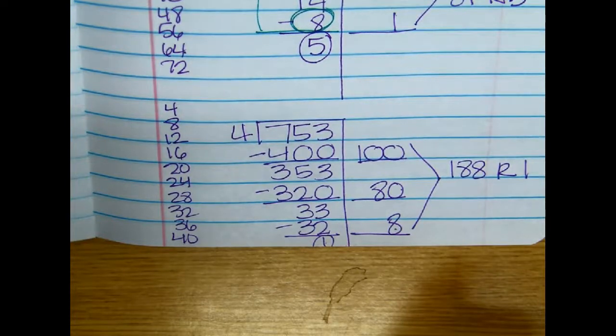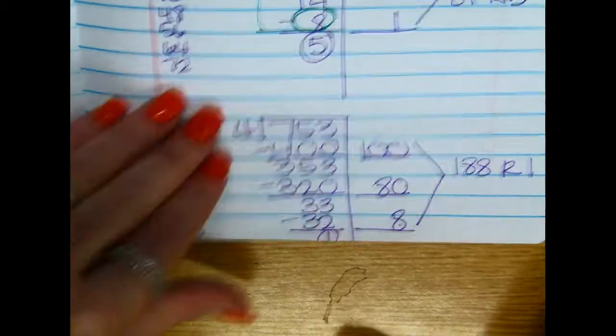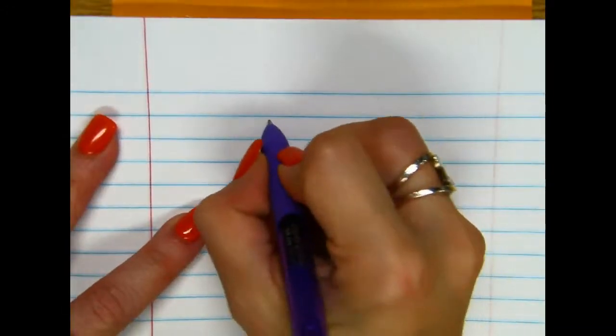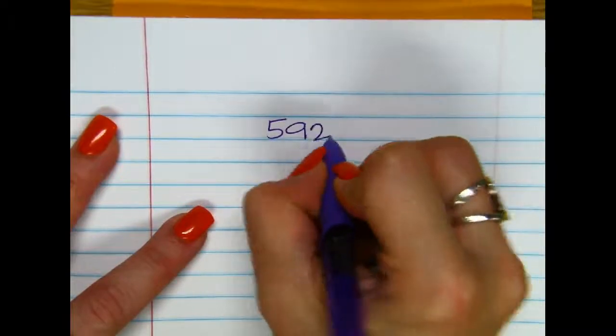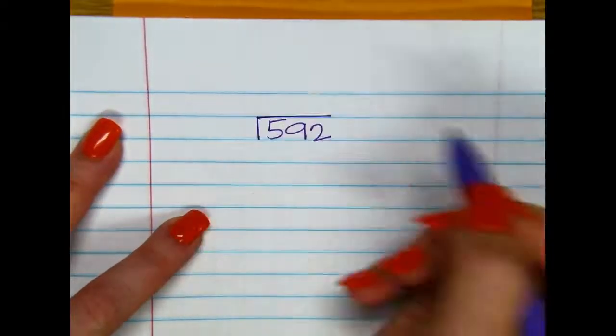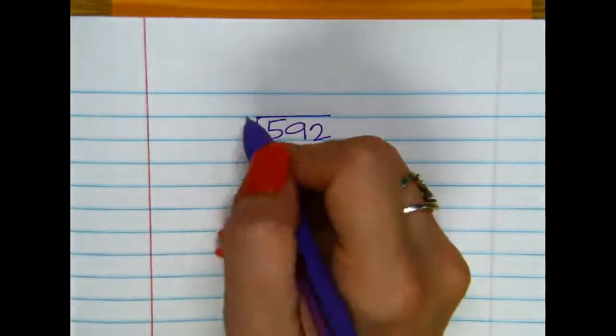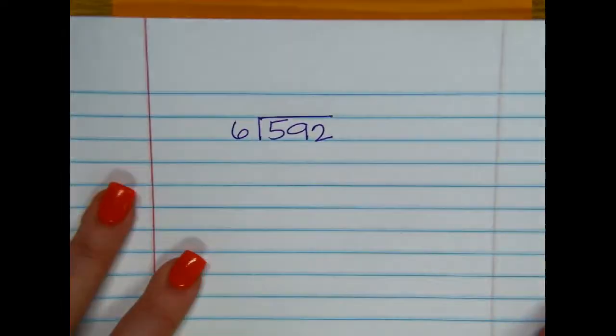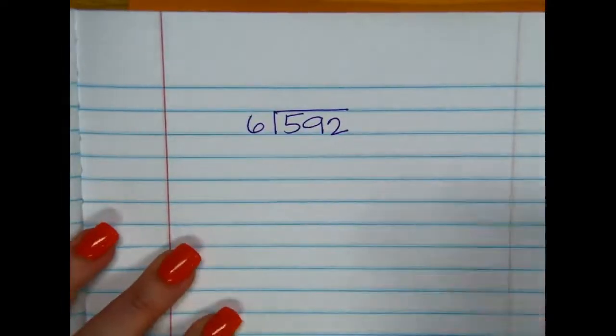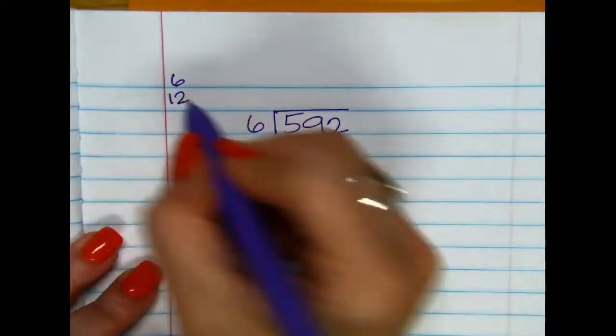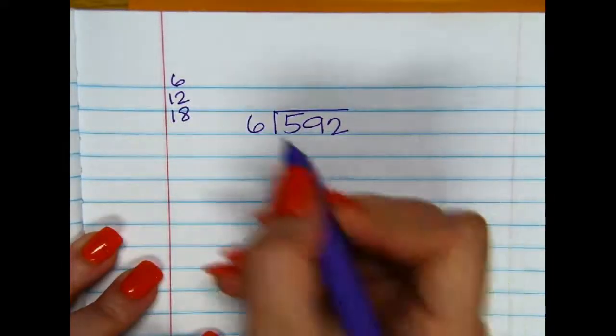Okay, let's try one more problem, and that's good for our review. So remember, pause the video when you need to and check your work afterward. Okay, the last one we'll do is 592, and we'll divide by, let's see, 6. Okay, so if we're dividing by 6, write your 6's. So again, pause the video and then check your work afterward if you want to give it a shot.